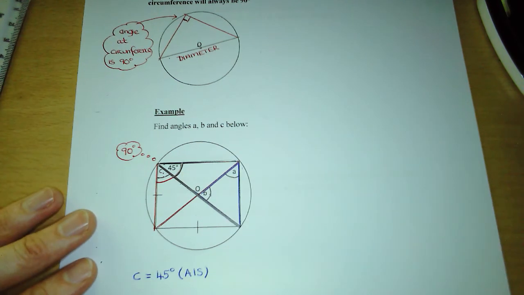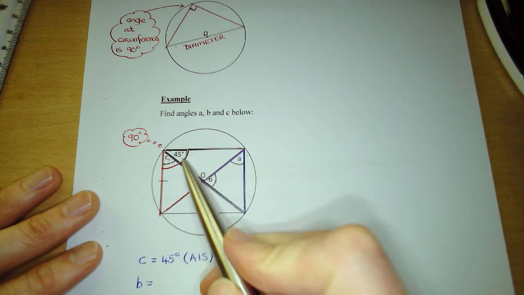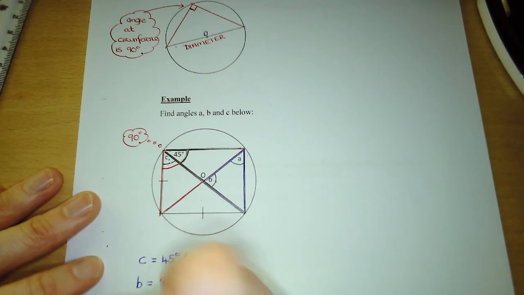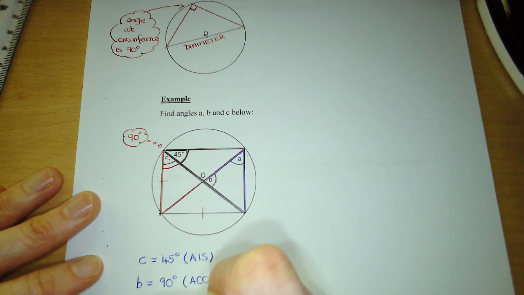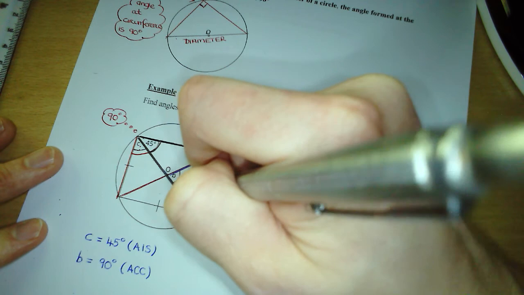So B is going to be twice 45, which is going to be 90 degrees, and that's because of angles at the center and the circumference. So that was using this side as the chord.